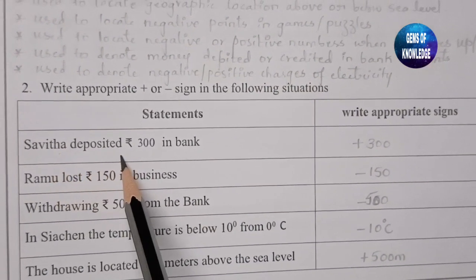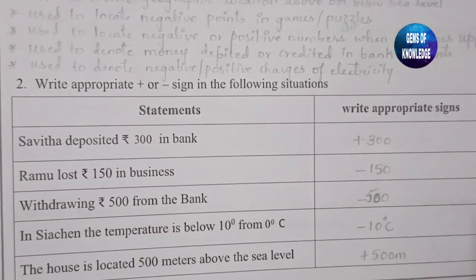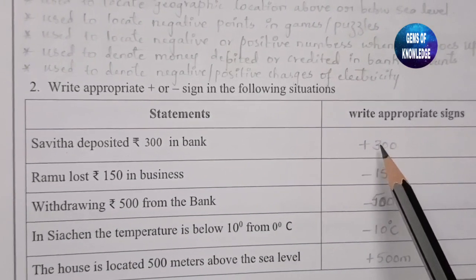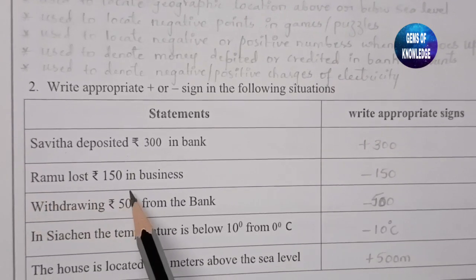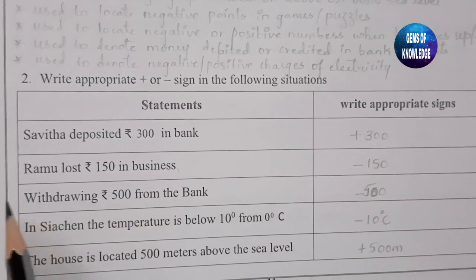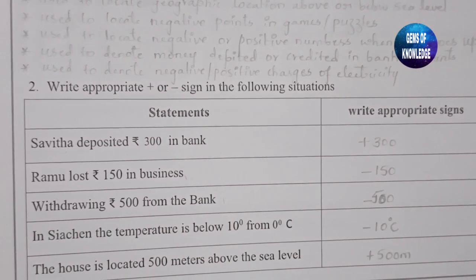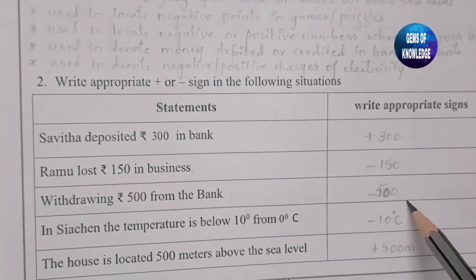See, Savita deposited 300 rupees in the bank. So she's deposited, she's keeping, means crediting. So it will be plus 300. Ramu lost 150 rupees in business. Lost, that is minus 150. Withdraw 500 rupees from the bank. Withdraw means taking out, means removal. So it is minus 500.